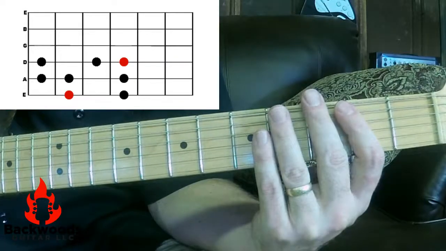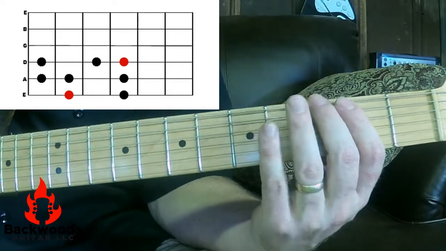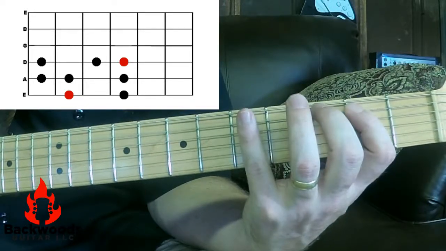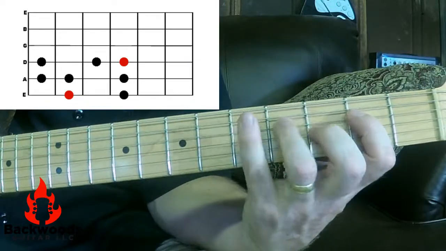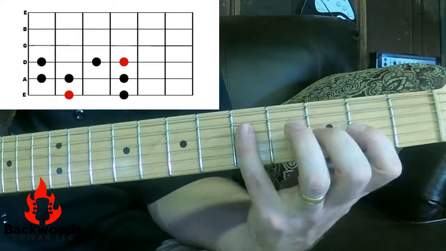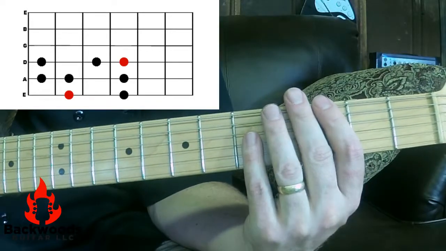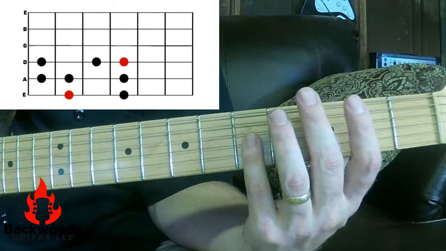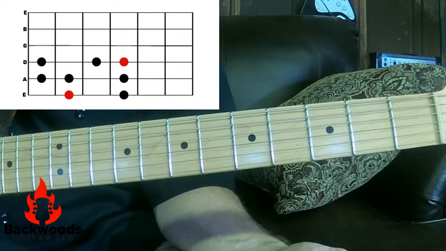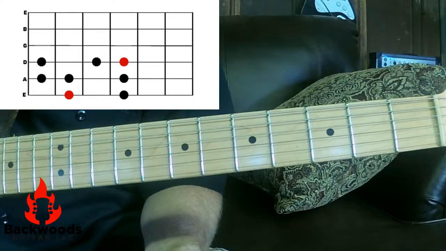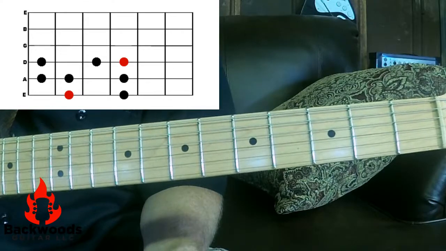Let's try skipping notes like so. That's a great exercise. Now try it with alternate picking in your right hand, right? Instead of just doing all downstrokes, we're going to alternate.